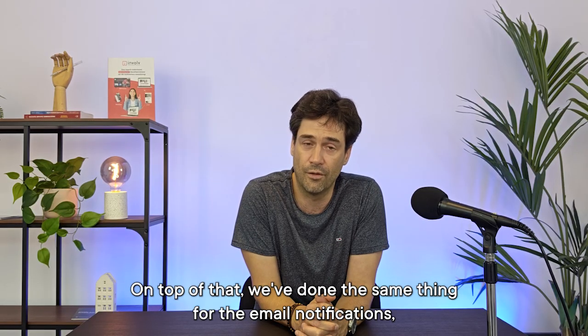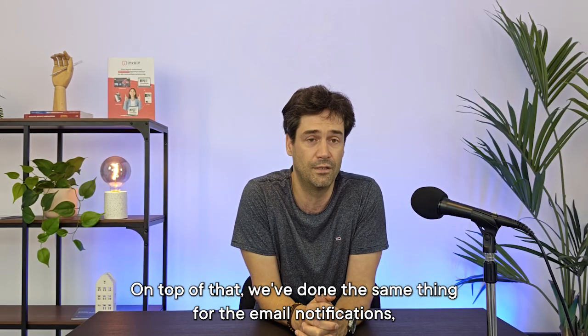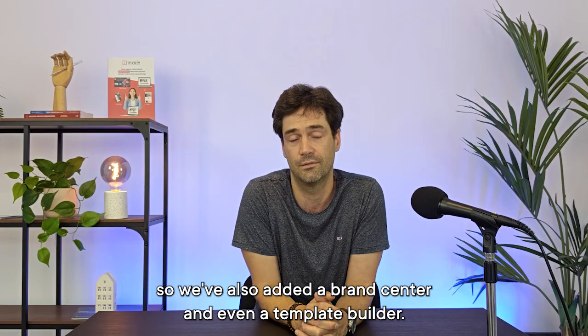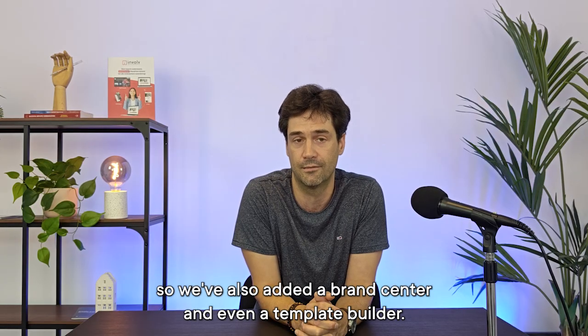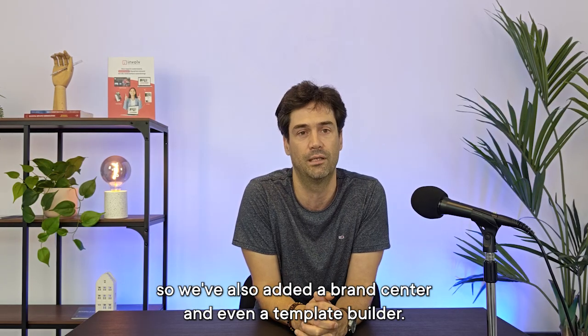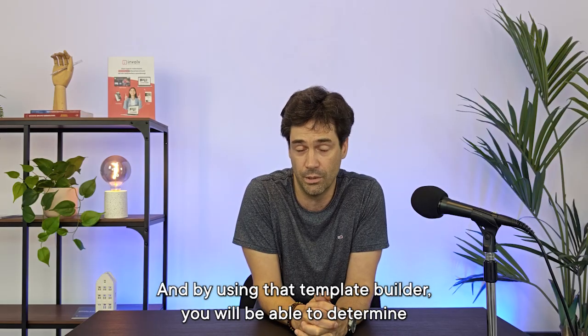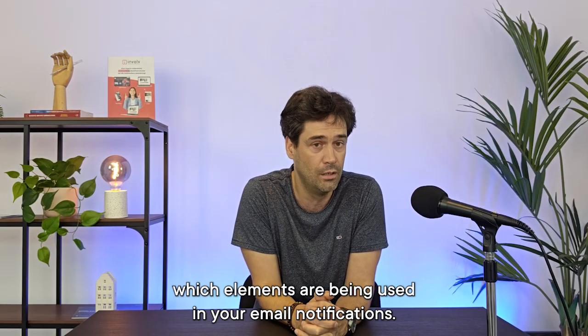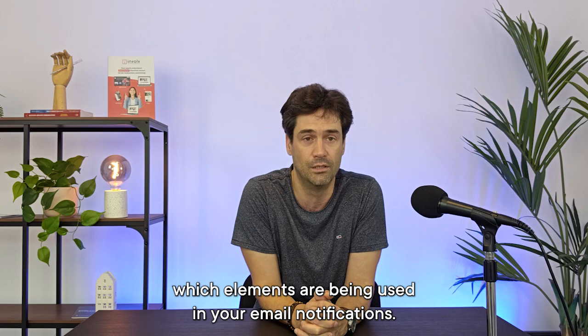That's not all. On top of that, we've done the same thing for the email notifications. So we've also added a brand center and even a template builder. And by using that template builder, you will be able to determine which elements are being used in your email notifications.